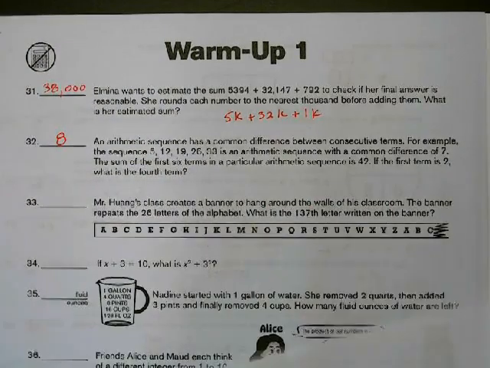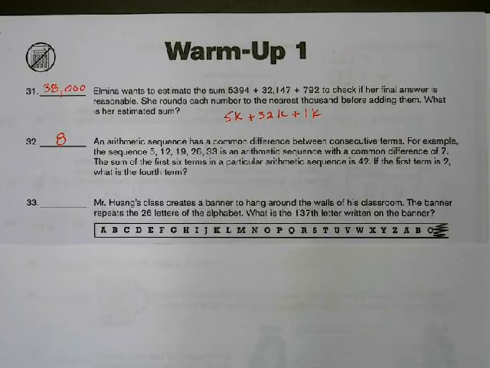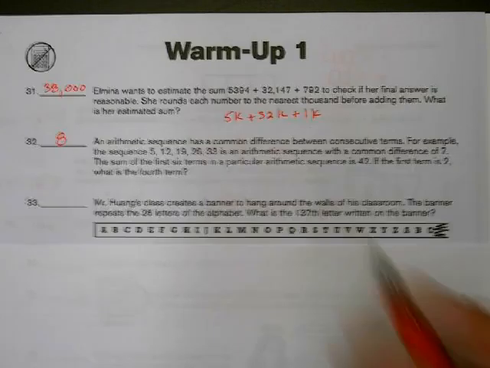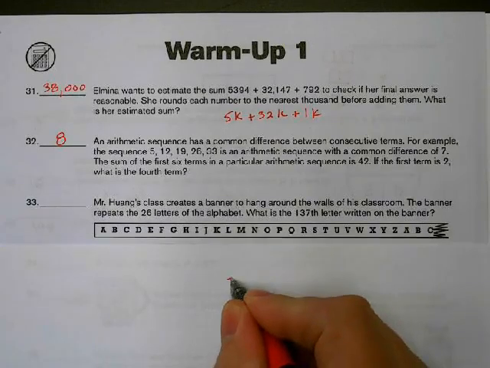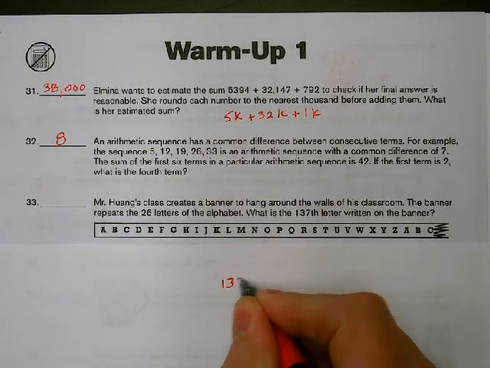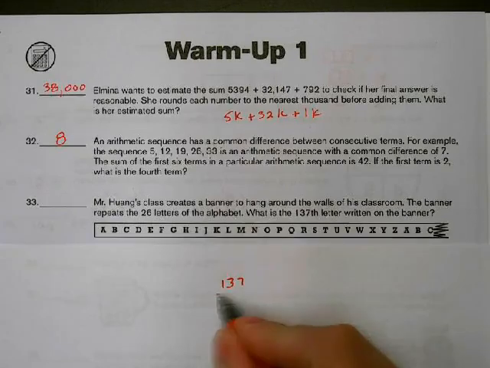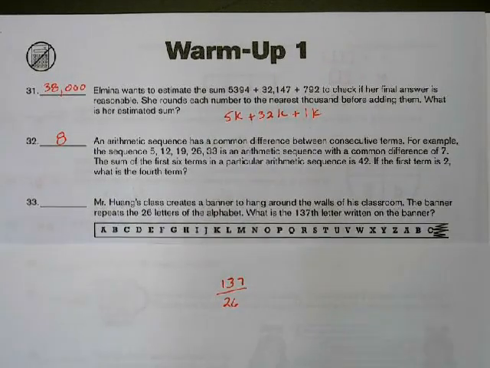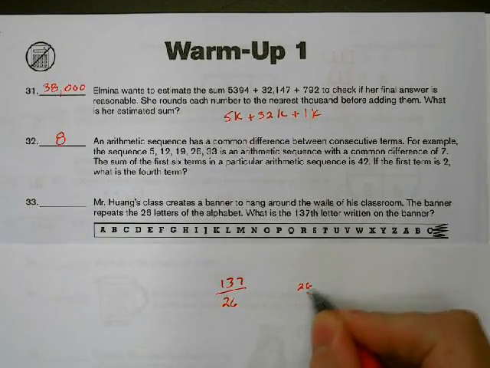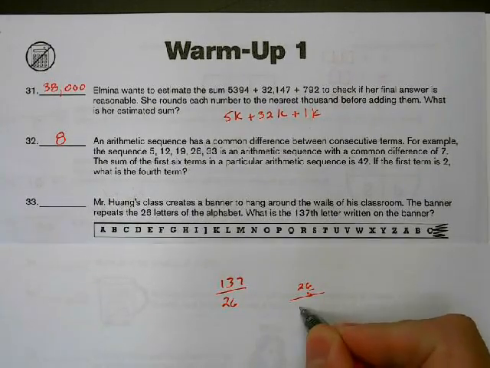Next, number 33. Mr. Huang's class creates a banner to hang around the walls in his classroom. The banner repeats 26 letters of the alphabet. What is the 137th letter written on the banner? Okay, so we got 137 and we got 26 letters. So I want to see how many times that 26 goes into 137. I think it's going to be 26 times 5. 6 times 5. Yeah, 130, right?